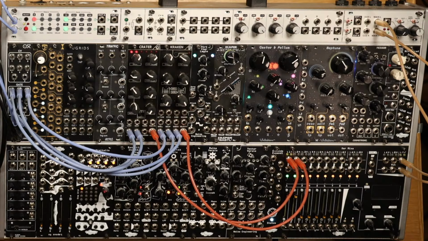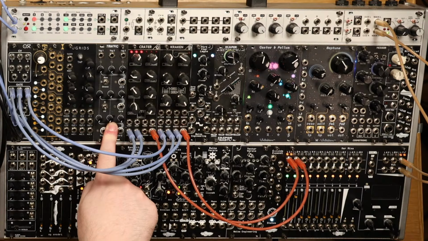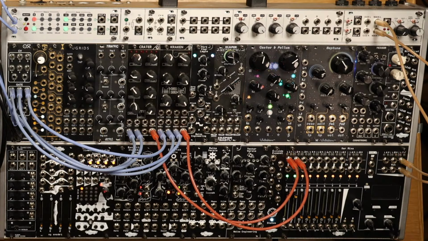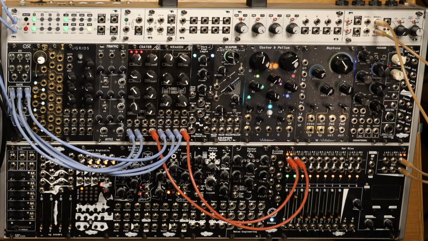And yes, Bad Machine, I think that's a great idea. This module that I have next to Crater called Traffic is used for multi-gate sequencing with modulation signals. We'll get into that. I think that maybe we'll use Steppy for that. That would be a good setup.